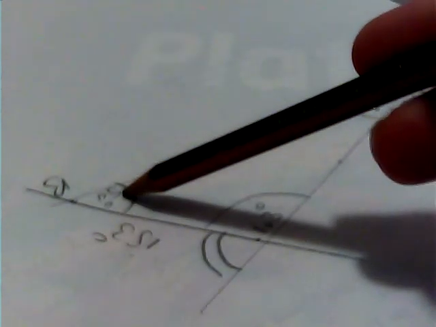Therefore, we are saying that the exterior angle equals the sum of the opposite interior angles. Similarly, it would be possible for us to show that this angle here is equal to the sum of the angles here and here. That is something that you can do on your own.